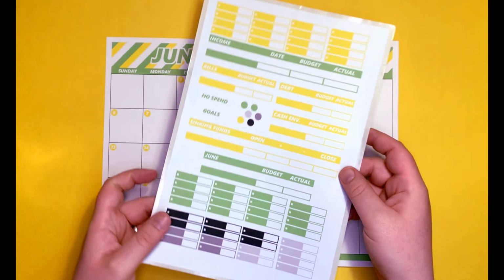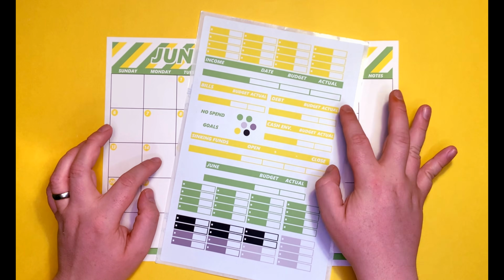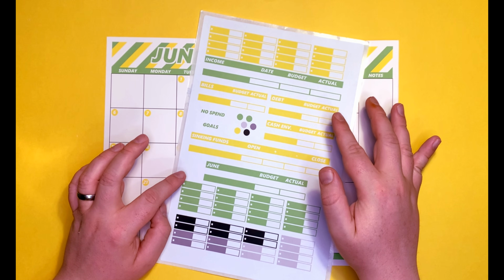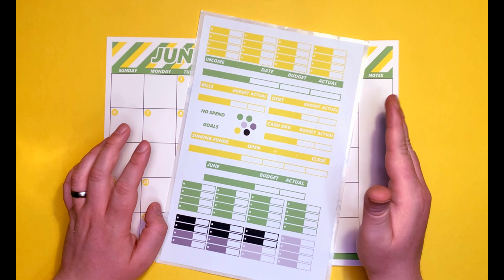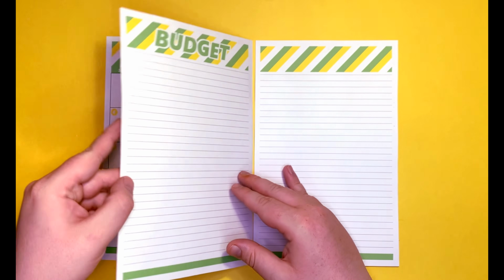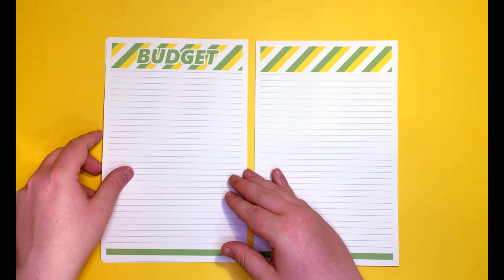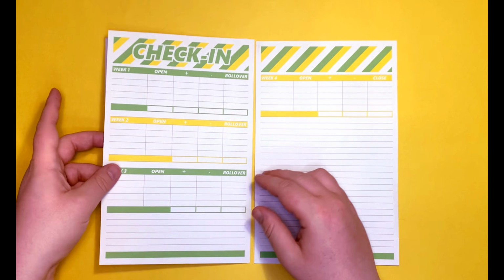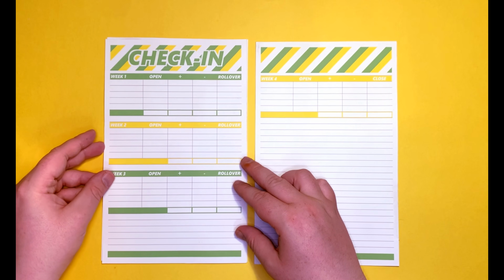I have made a sheet full of stickers. So some of these are expense tracker stickers, some of these aren't, some of these are to be used in the actual budget. Then we have got the budget, so I'll be setting that up in one of my next videos. And then we have the weekly check-in.